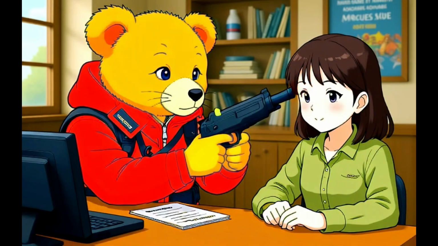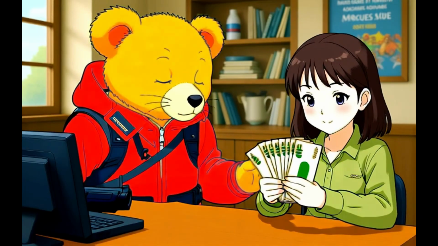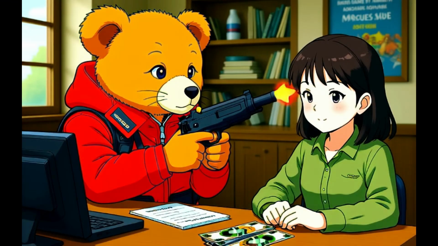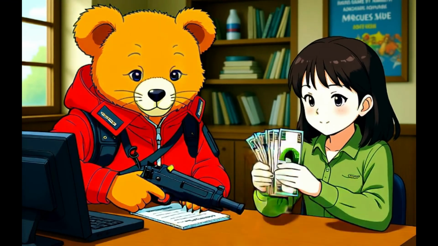Then, the teddy bear holding a gun threatening a bank teller. The bank teller brings out the money. I said to point the gun at the girl but not to shoot her. Well, at least the girl took out the money. We can reverse the video, so the girl takes out the money and the teddy bear shoots her. Well, what a cold-blooded teddy heist.